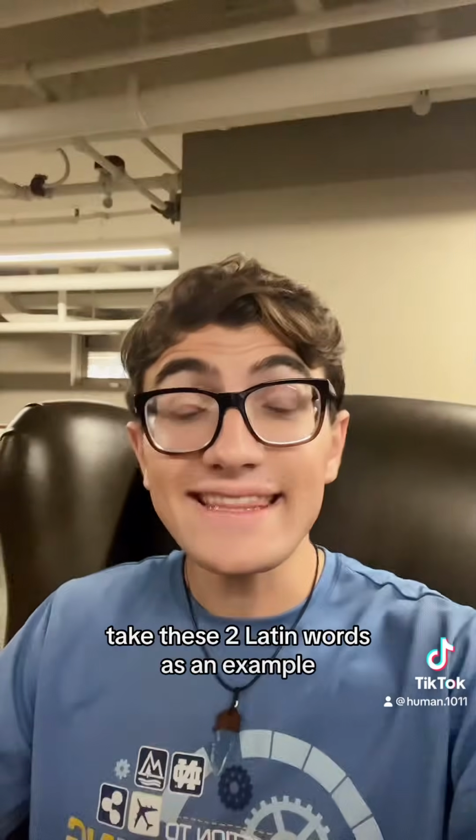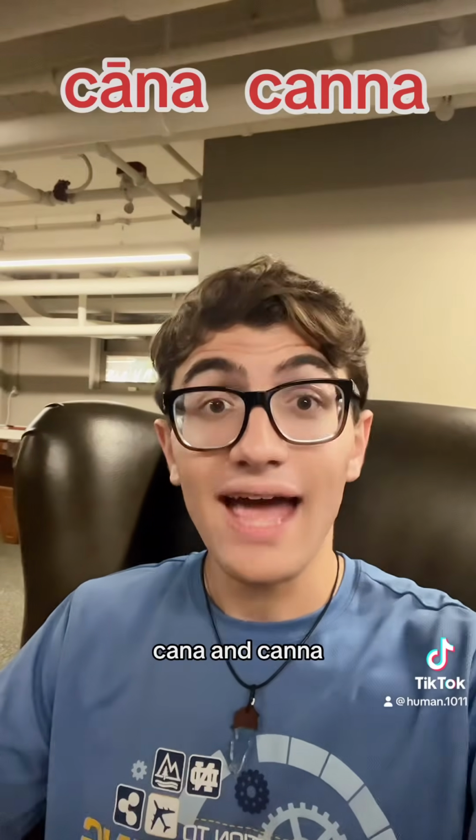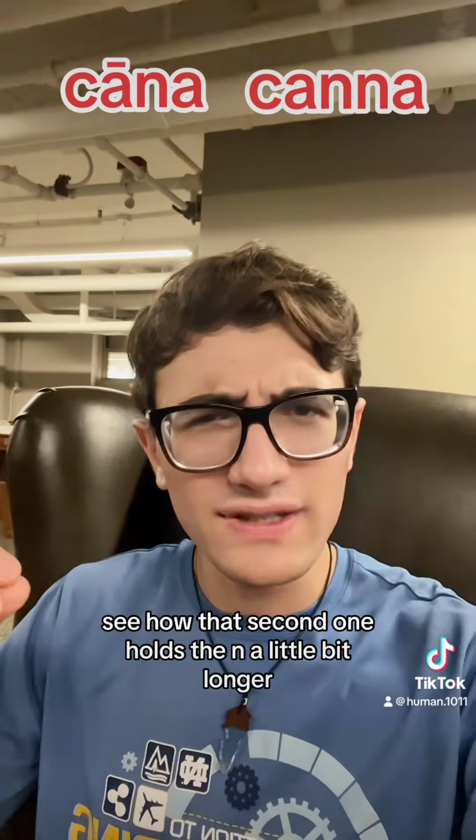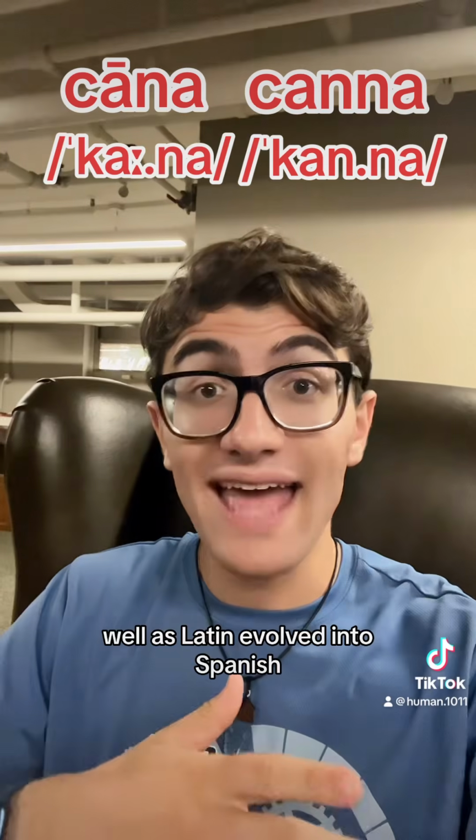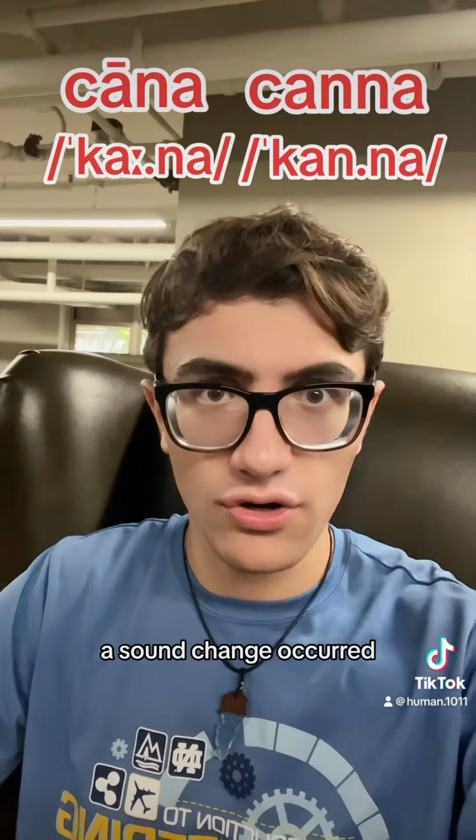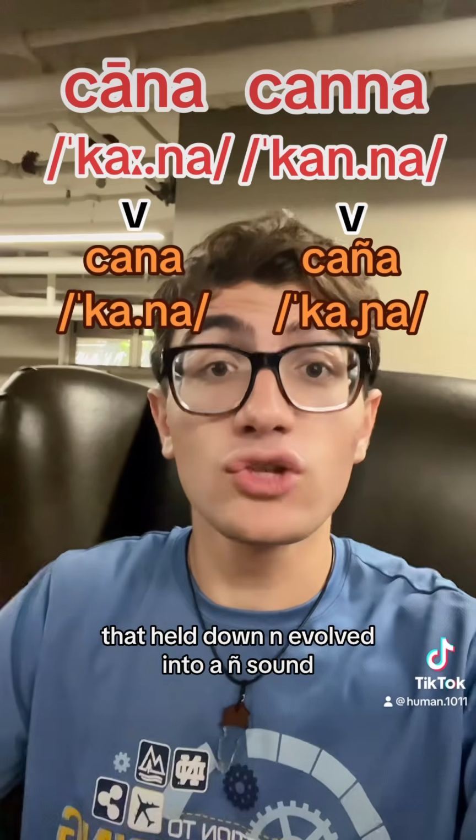So how come in modern Spanish we only see the tilde over the letter N? Take these two Latin words as an example, cana and canna. See how that second one holds the N a little bit longer? Well, as Latin evolved into Spanish, a sound change occurred. That held down N evolved into a ny sound.